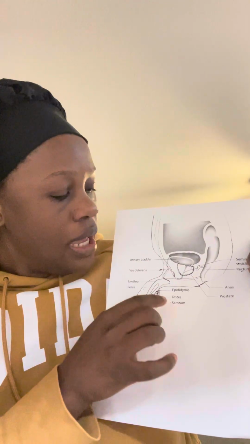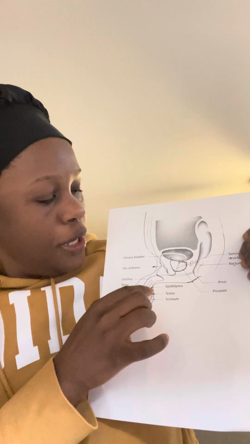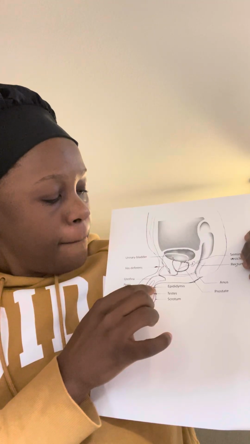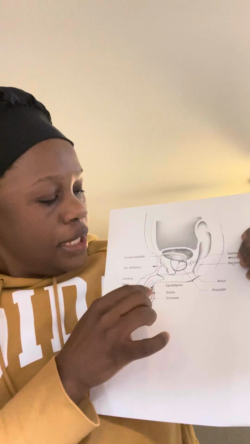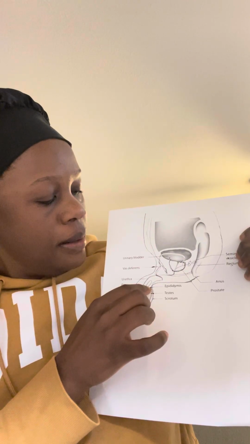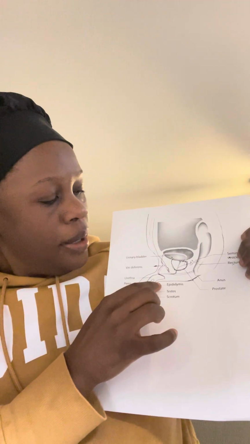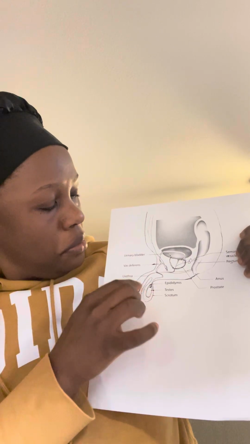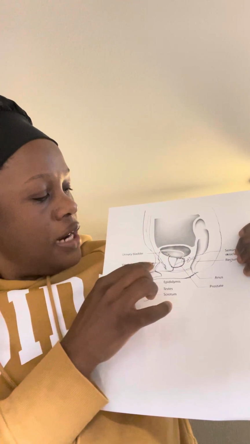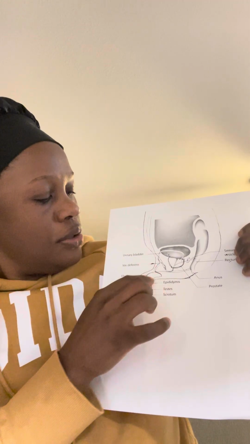On top of the testes, we have the epididymis, which is for maturation and storage of sperm. And then we have the vas deferens. The vas deferens transports the sperm.